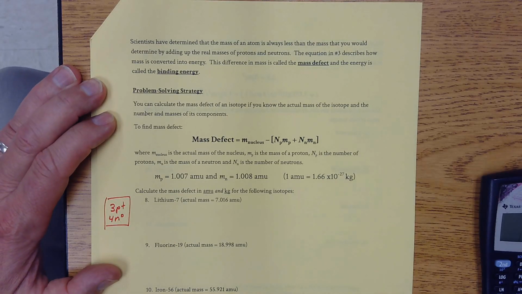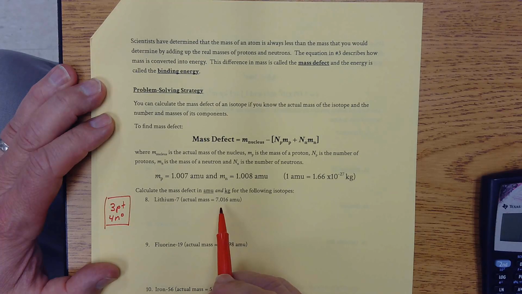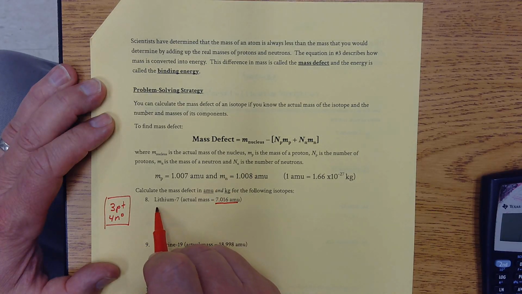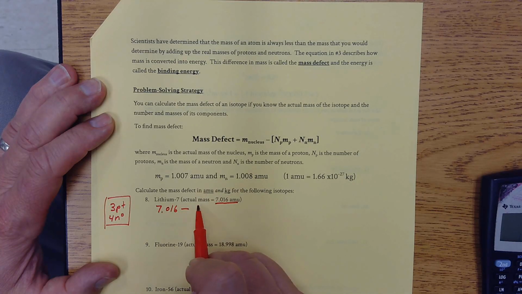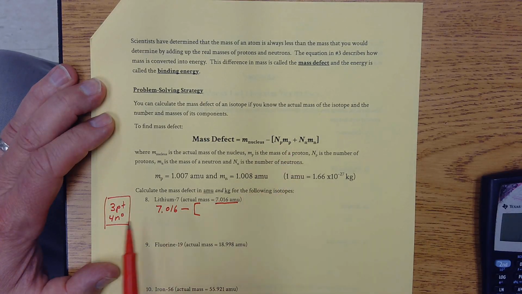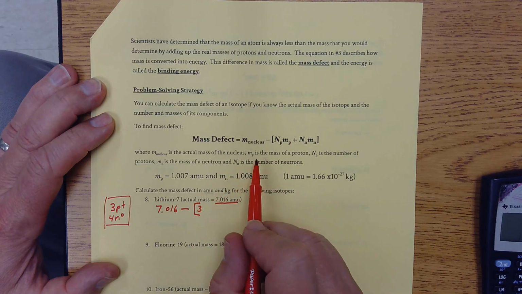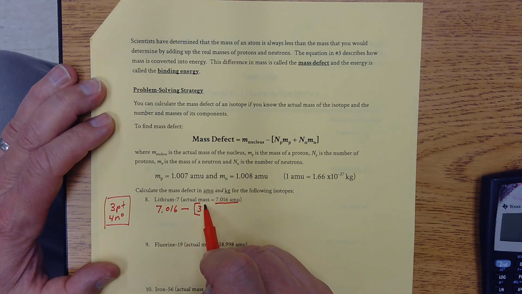Now look at the equation. The first thing is the mass of the nucleus. The mass of the nucleus is 7.016, and we give you those. So we start with 7.016 minus the number of protons times the mass of a proton. The number of protons I have is 3, and the mass of a proton is 1.007.